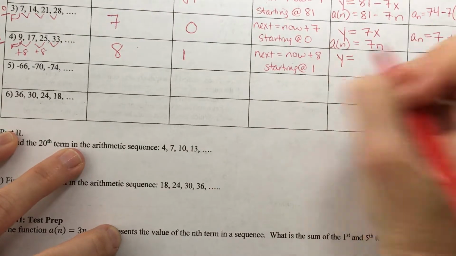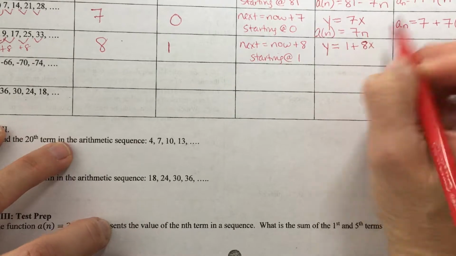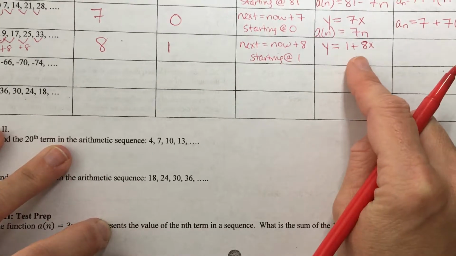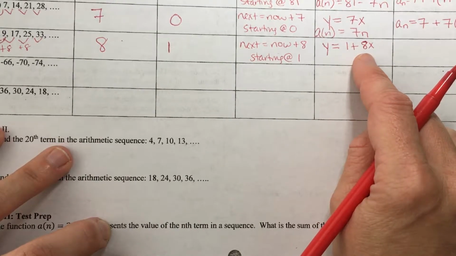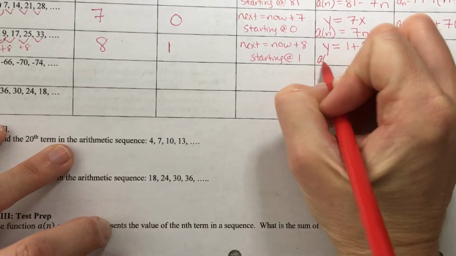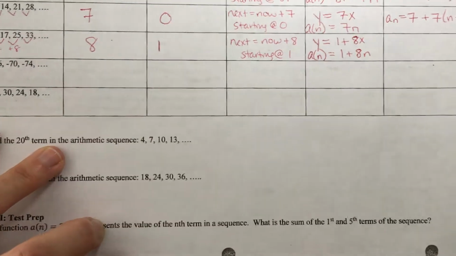So y equals 1 plus 8x. What other order could you write that in? 8x plus 1, okay? All right, a of n equals 1 plus 8n.